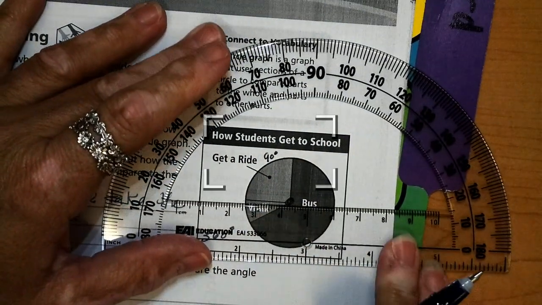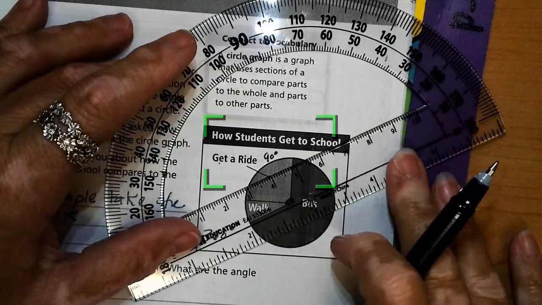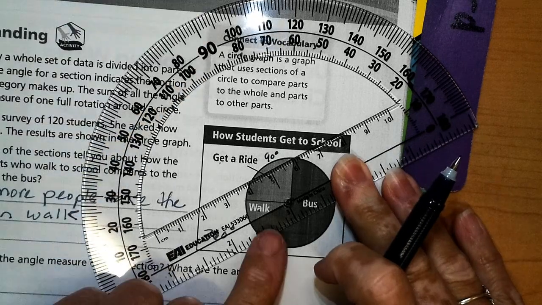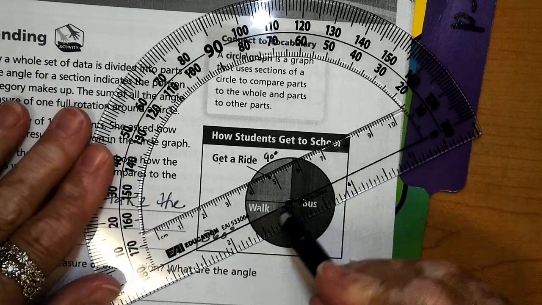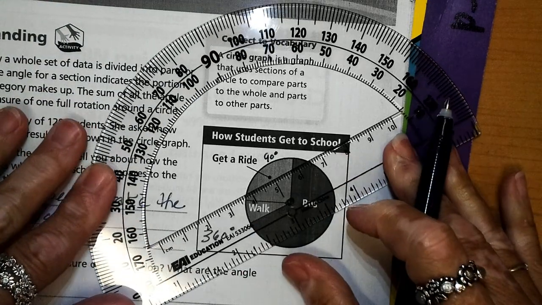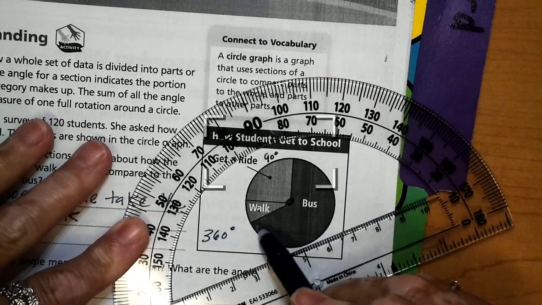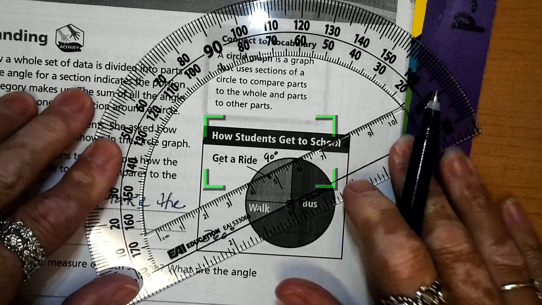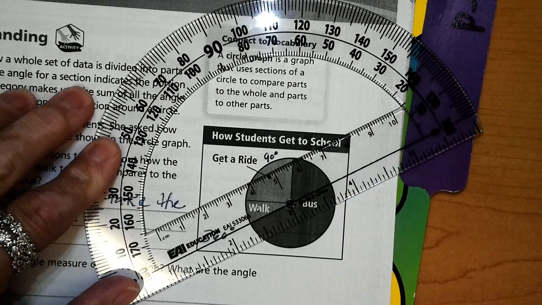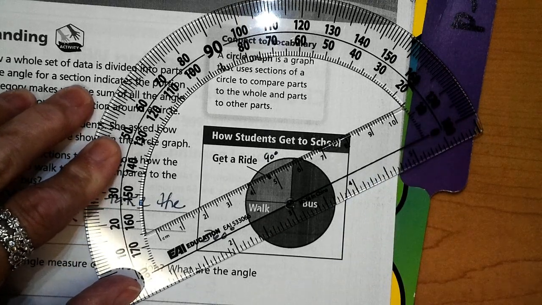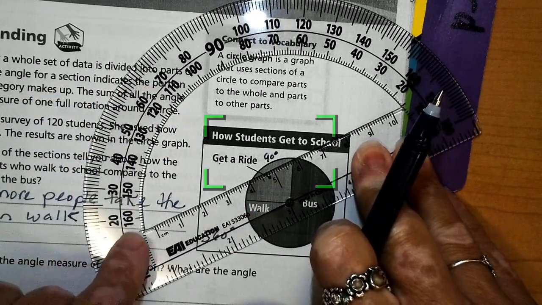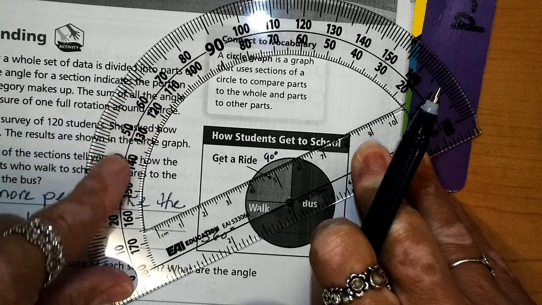So now if I want to measure walk, I'm going to move my protractor, and as you can see, I'm still in the center, and this line is lined up with one of the walk sides. Now, you can see that that is what we consider to be an acute angle. If you look at your protractor, we have large numbers and small numbers.